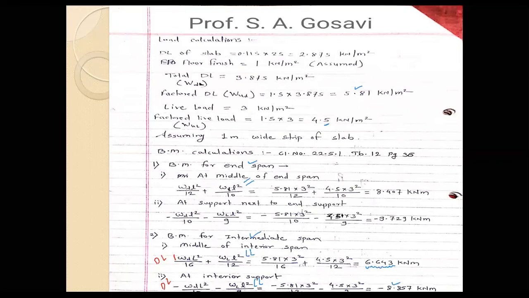The second location is at the support next to the end support. At that location we again calculated the bending moment, taking the dead load and live load coefficients as minus 1 by 10 and minus 1 by 9. All of this is done using Table number 12, page number 36.